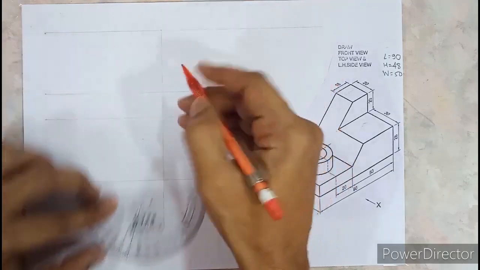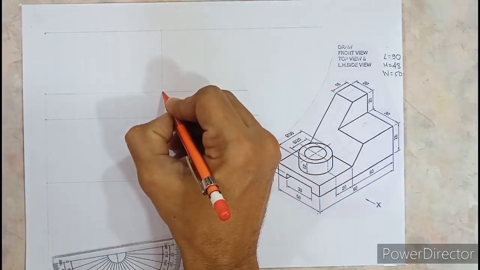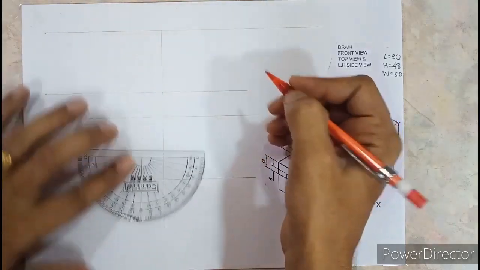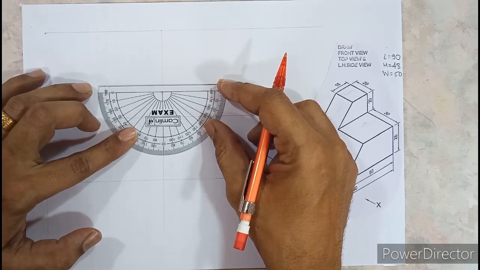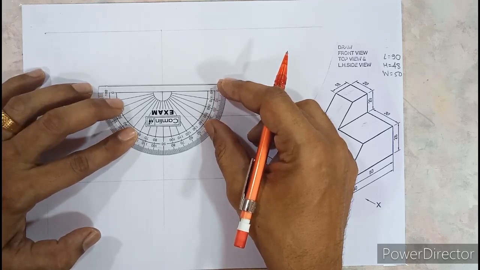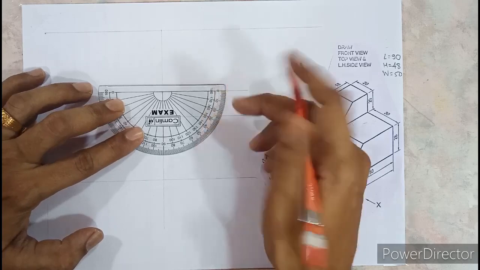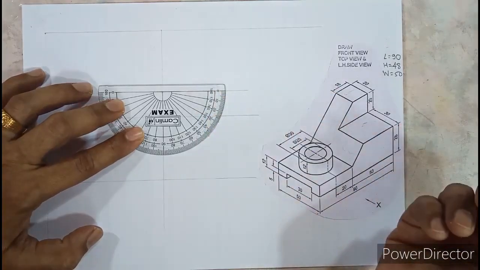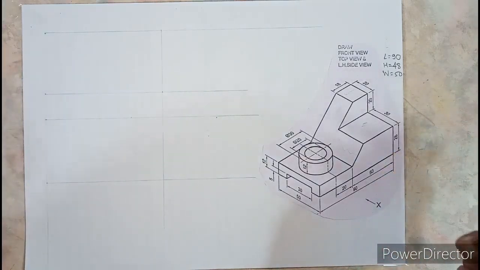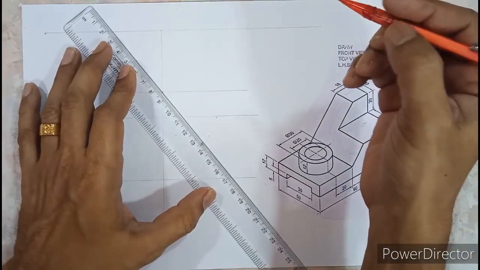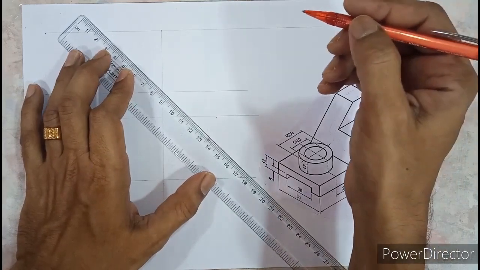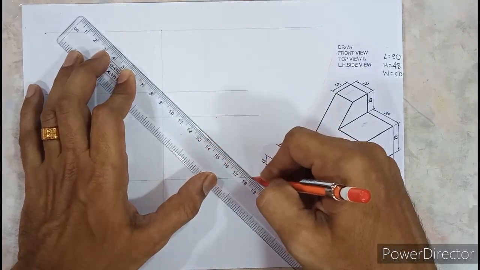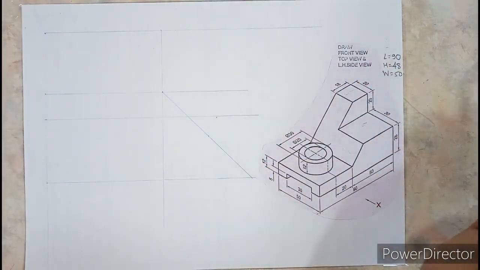For side view, from the corner of the front view box, see this is the front view box, from this corner you need to draw a 45-degree line. So align the scale, align the protractor over here, and from here mark 45-degree. Once you mark 45-degree, you need to draw a medium dark line so that it can be understood quickly. So this is the 45-degree medium dark line.